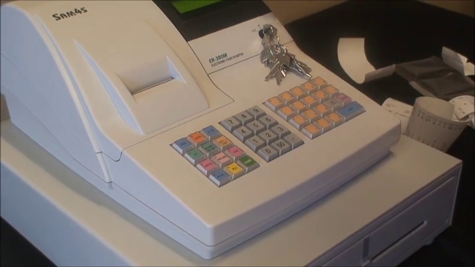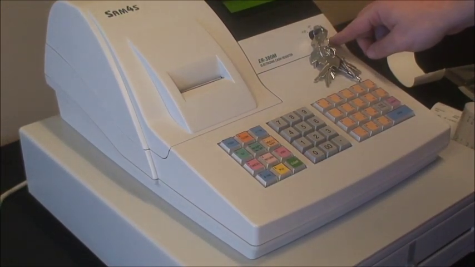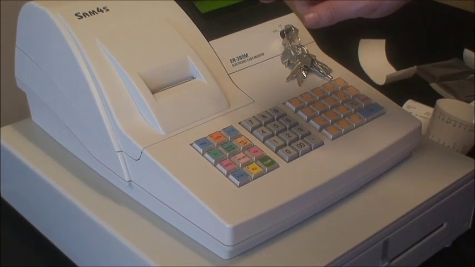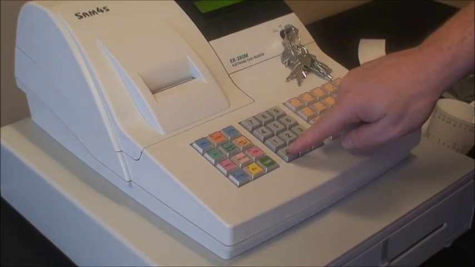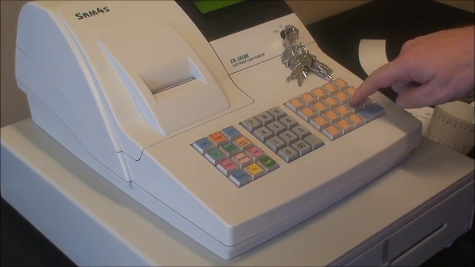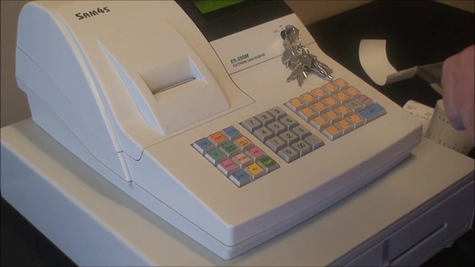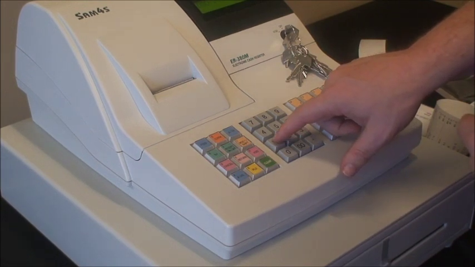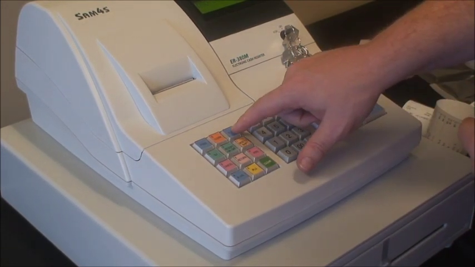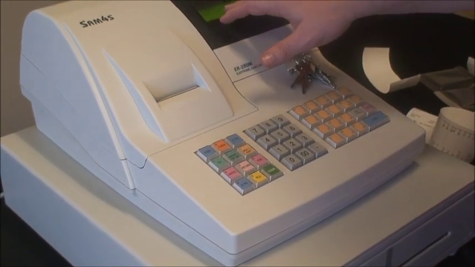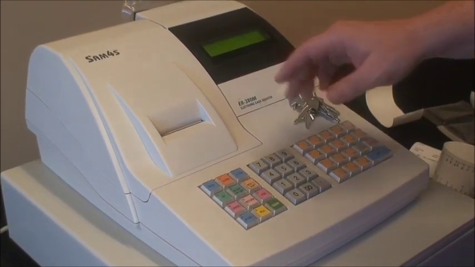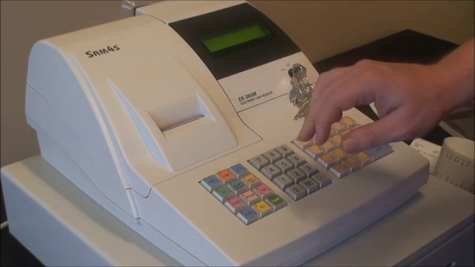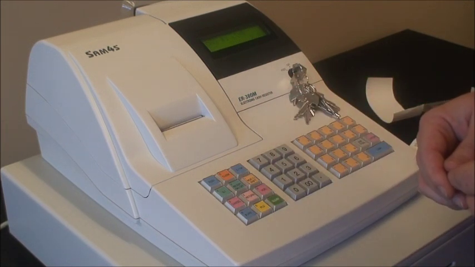So let's begin. We first make sure the key is in the program position. We then enter receipt header programming mode by entering 700 on the keypad and pressing subtotal. To program line 1, or the top line of your receipt header message, you press the numerical button 1. You then press the X time button. You'll notice it says logo line 1 on the customer display. If you were programming line 2, of course that will be 2X time, for line 3, 3X time, etc. right down to line 6.